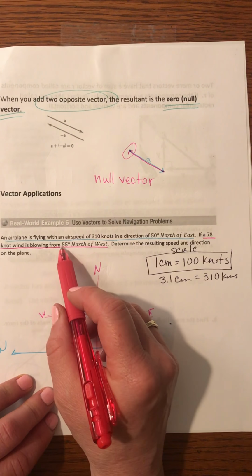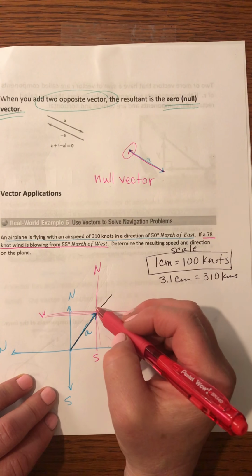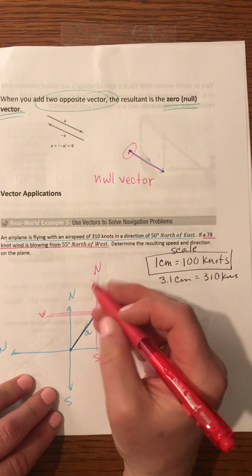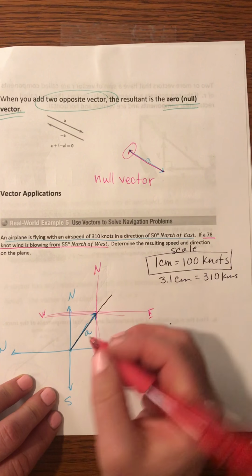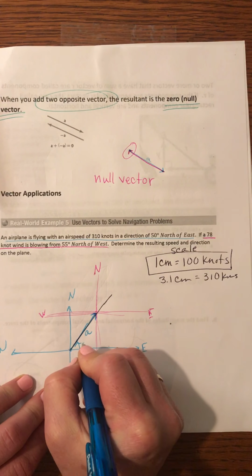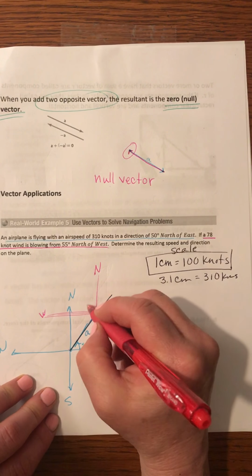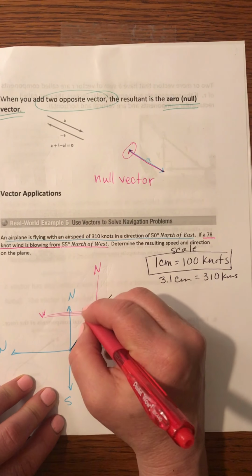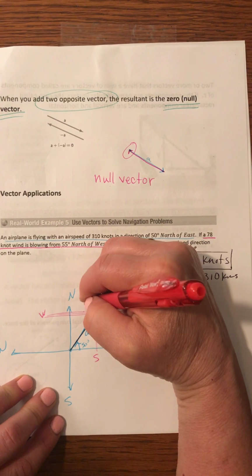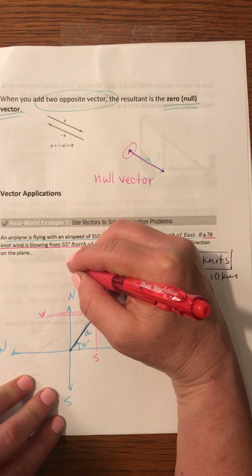And this one's going 55 degrees north of west. So we're starting from the west and we're going towards the north. So this one went this way, 50 degrees, and this one is going this way, 55 degrees. If this were 45, I would say it would be about right in here.